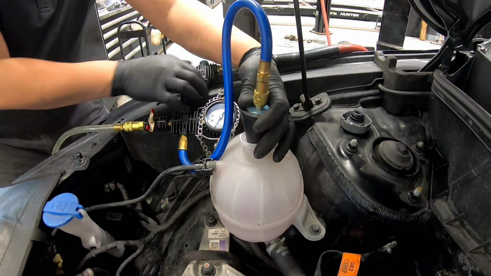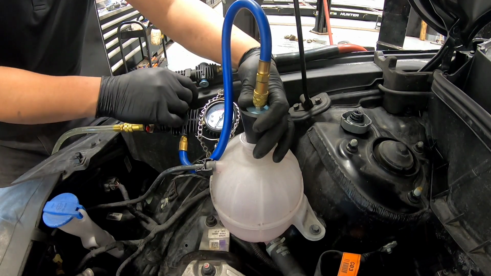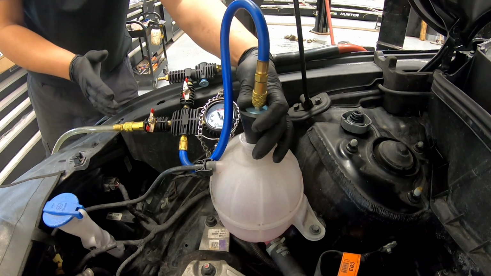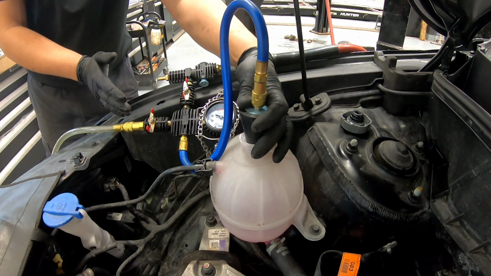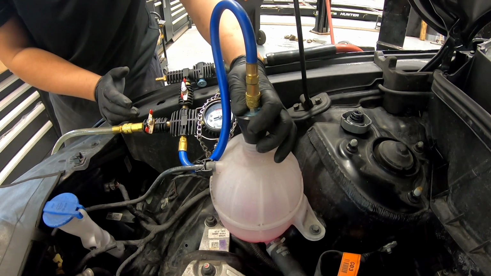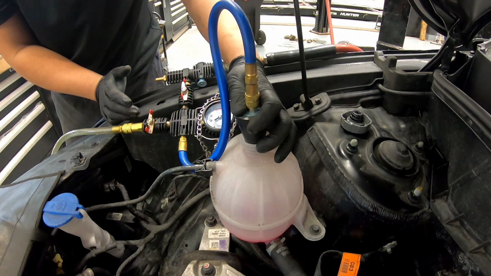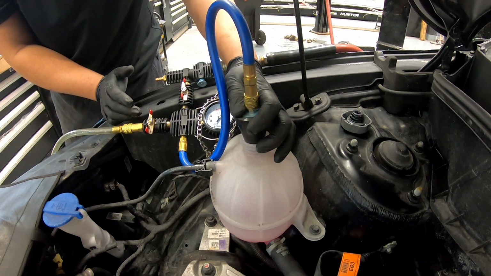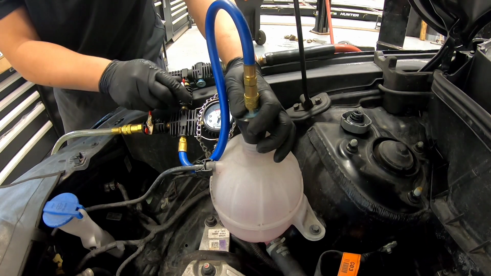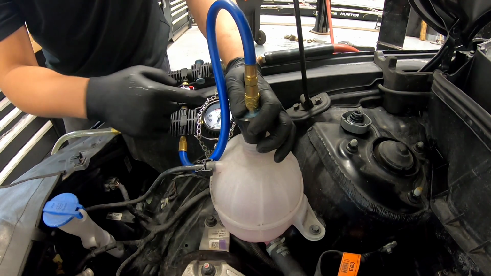That's still closed on our coolant side. Oops. So I guess it stopped there.